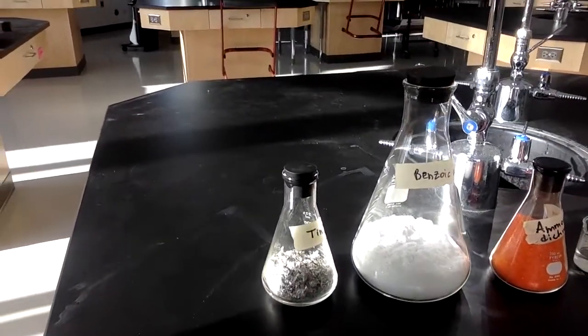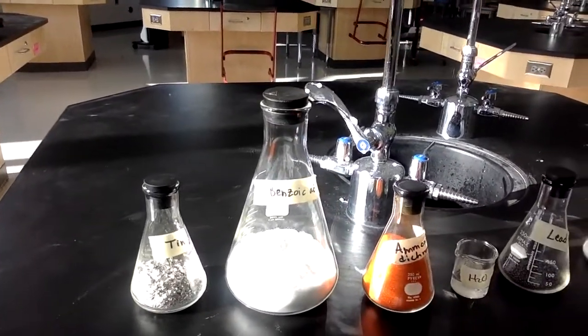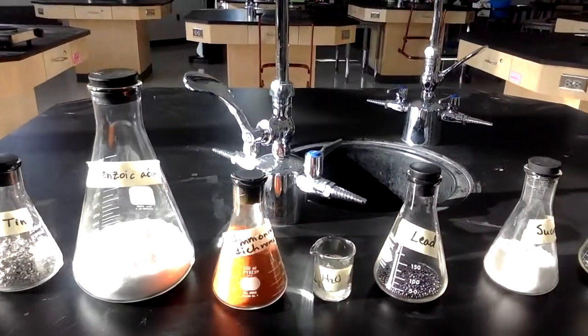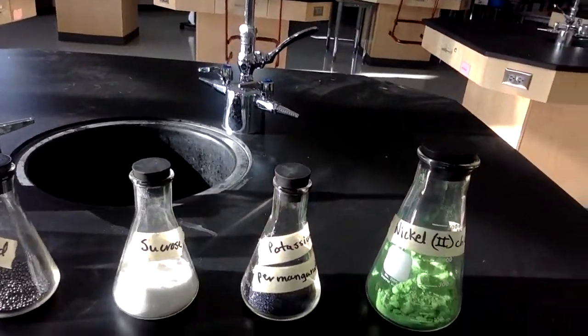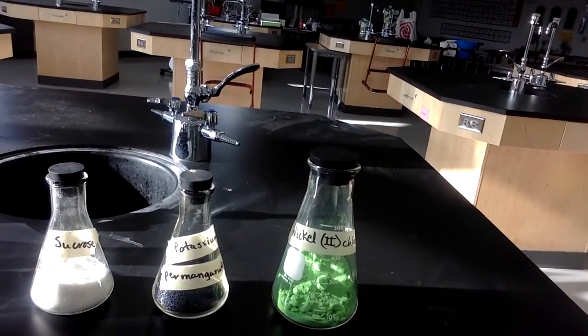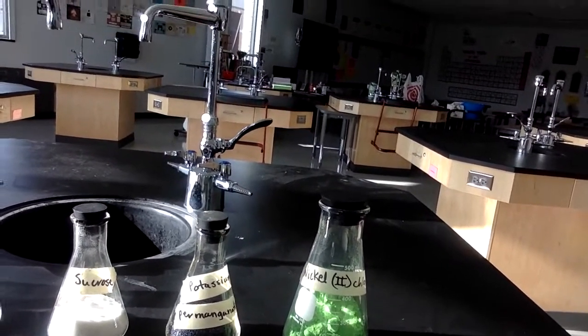So one more time, we've got tin, benzoic acid, ammonium dichromate, water is that little one, lead, sucrose, potassium dichromate, and then nickel chloride. All right, so now you know a little bit more about Avogadro's number and what that actually looks like in a lab sample. That was the main purpose of this. There are just 2 conclusion questions I want you to think about at the back of this handout, or the second page of this handout, so that you can do some conclusion processing.